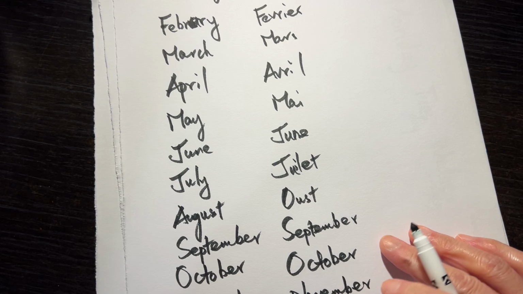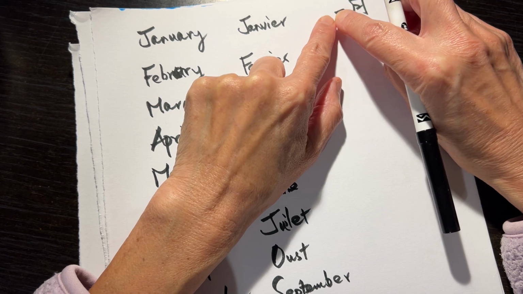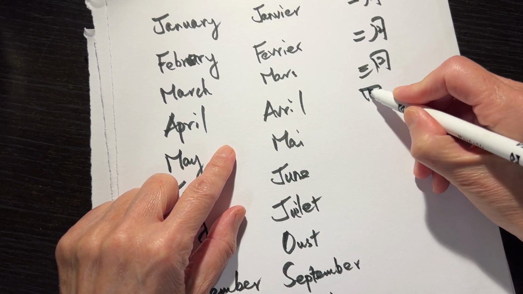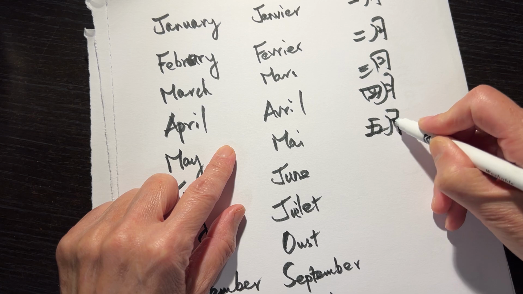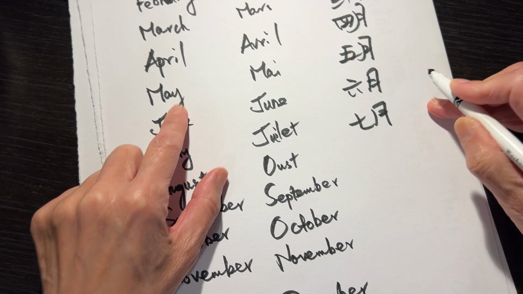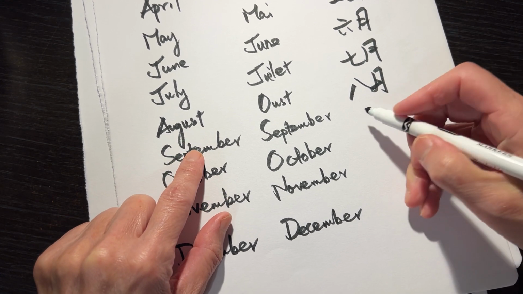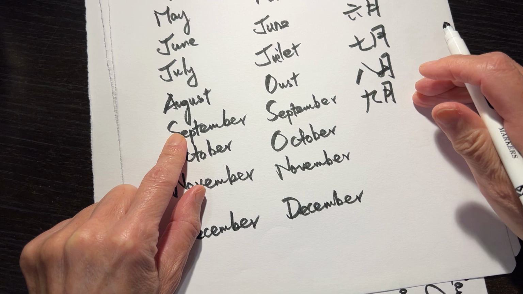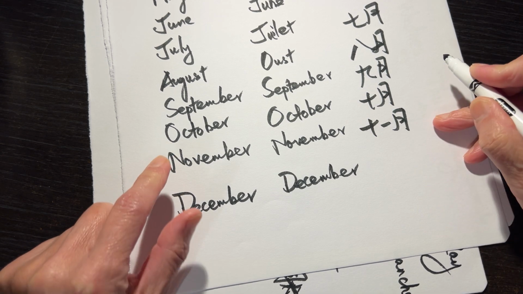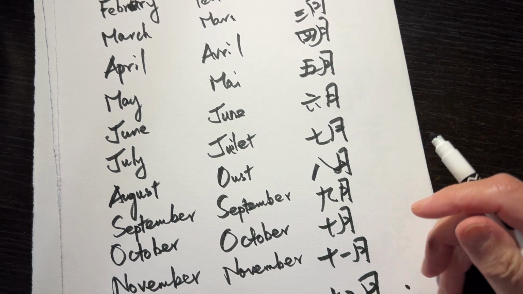Right? This is French. And in Chinese, 1月, the first month, 2月, second month, 3月, third month, 4月, fourth month, 5月, fifth month, 6月, sixth month, 7月, seventh month, 8月, August, eighth month, 9月, ninth month, 10月, 10th month, 11月, 11th month, 12月. Is that simple? You just count according to the number.